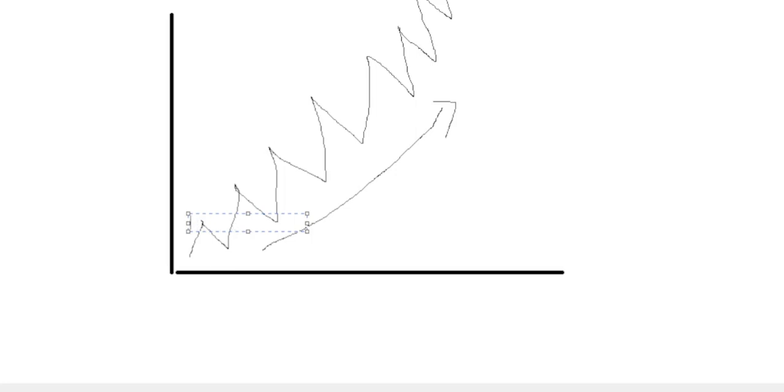Alright, low. So the low is always here, and then we have the high around the side.